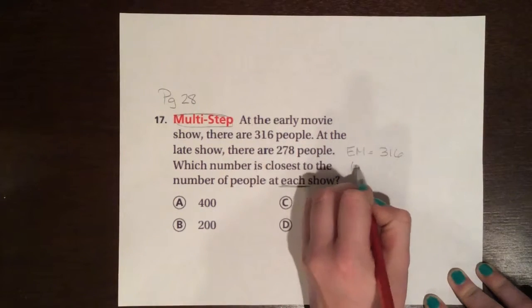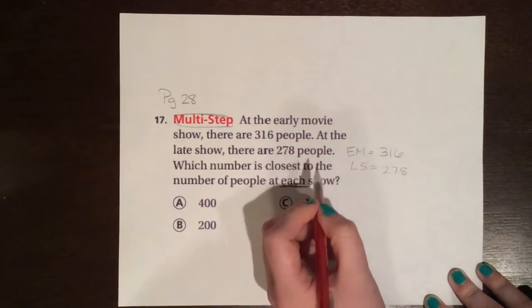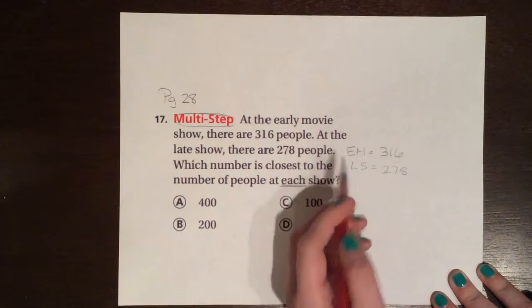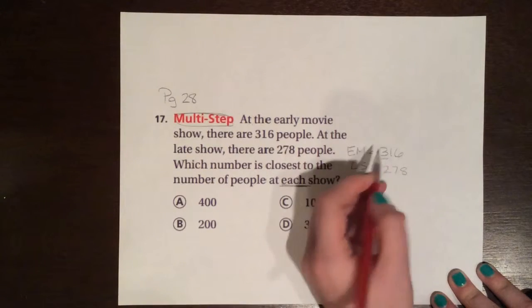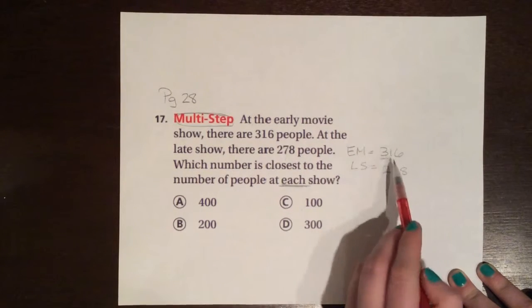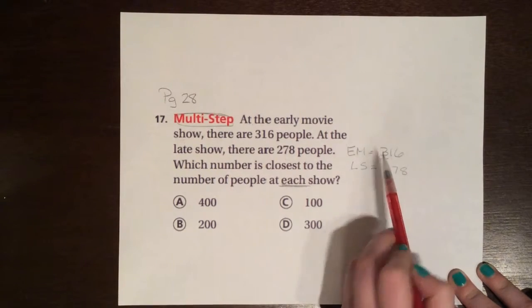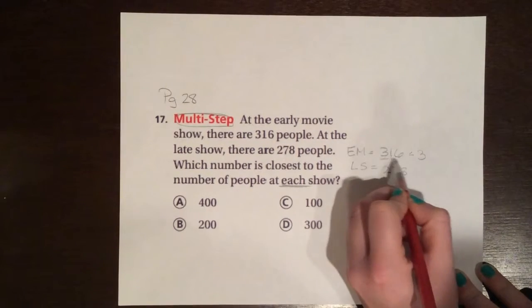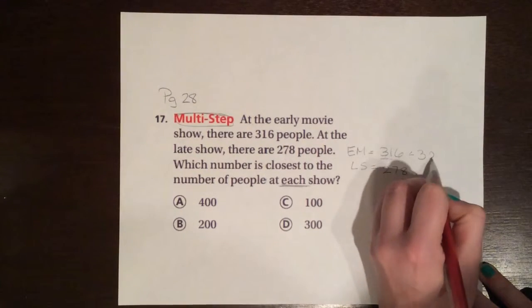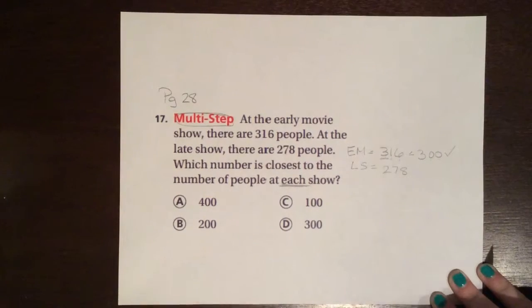Okay, so we're going to look at the late show. It's 278 people. Again, look at your highest place value. Okay, we are going to look at the tens place value. Again, the 1 right here in the tens place value is 4 or below, so this number does not change. We keep it the same, and then we replace the 1 in the ones place with zeros. So far the early show is rounded to 300.